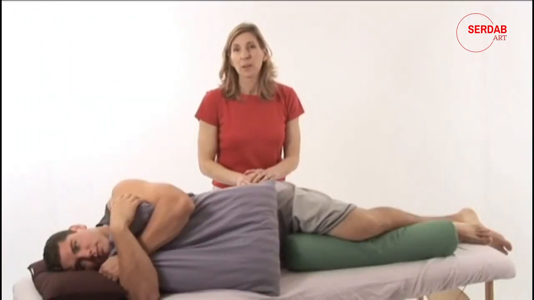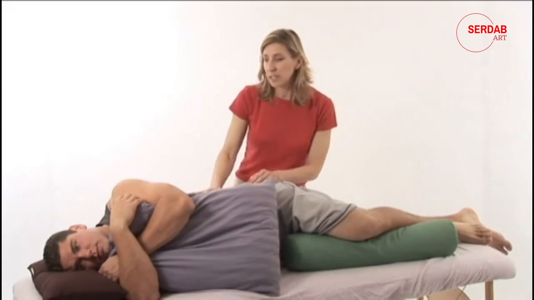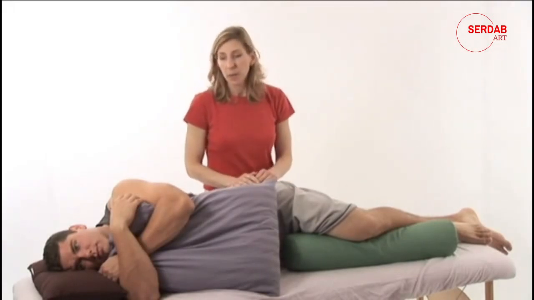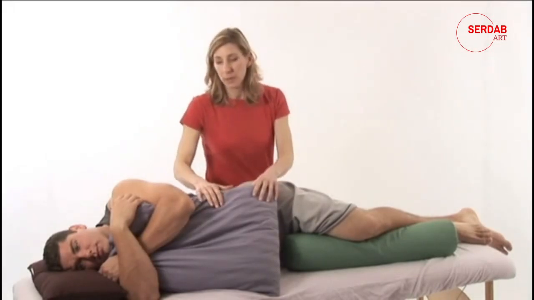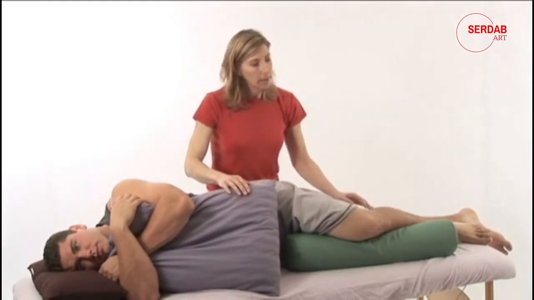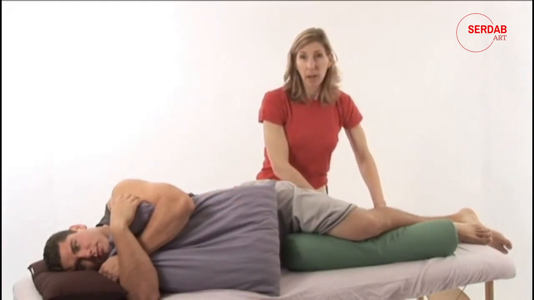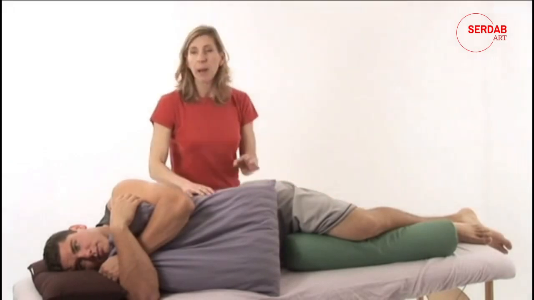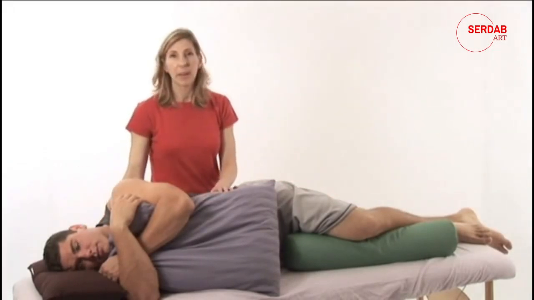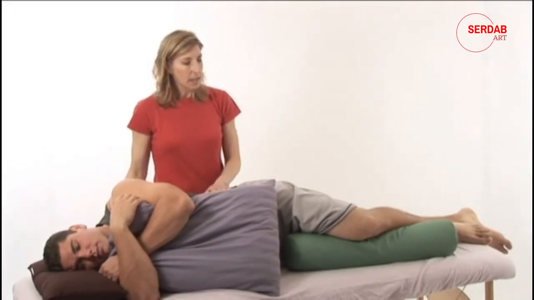I'm going to show you how to treat iliotibial band syndrome. I've placed Justin in a side-lying posture. What you'll want to do is bolster them at the knee, and the underlying leg is straight behind it. And then you'll have them hug a pillow and support their head for comfort.